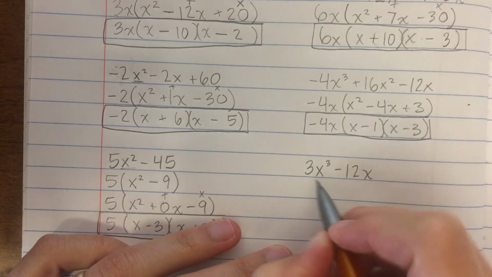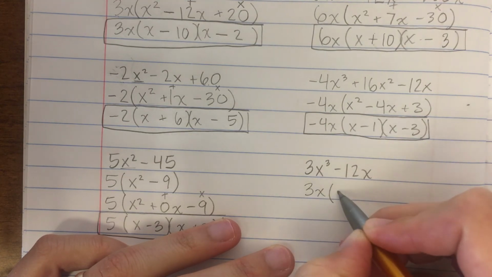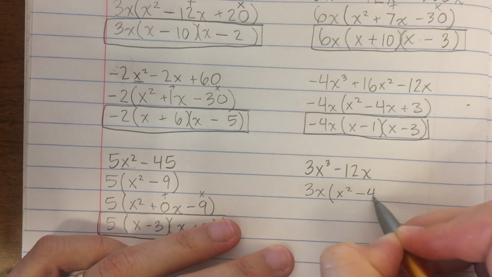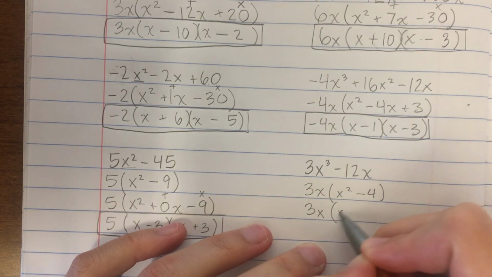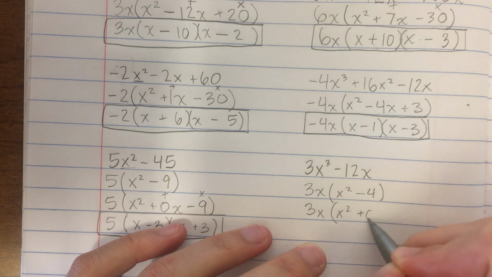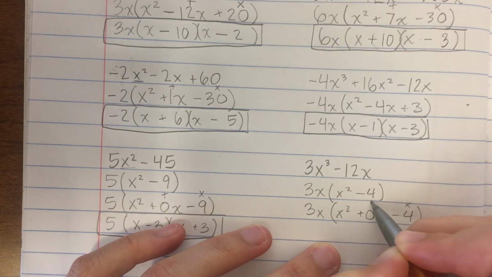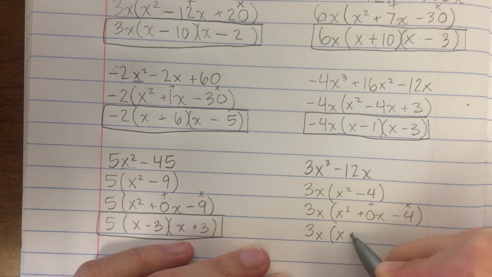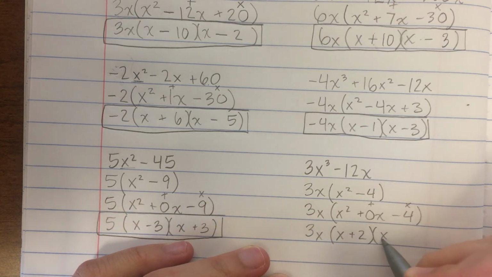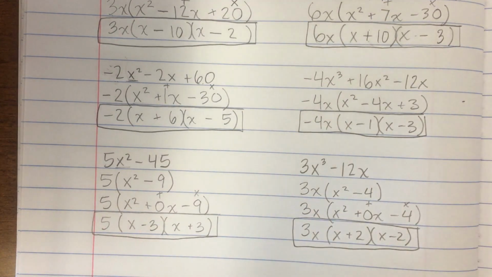Here it is. Here you might have noticed there's an extra x tagged onto each of those, so you got to pull out a 3x. End up with x squared minus 4, which is the same as x squared plus 0x minus 4. So I'm looking for two numbers that multiply to negative 4 and add to 0. x plus 2 and x minus 2. And that's it.